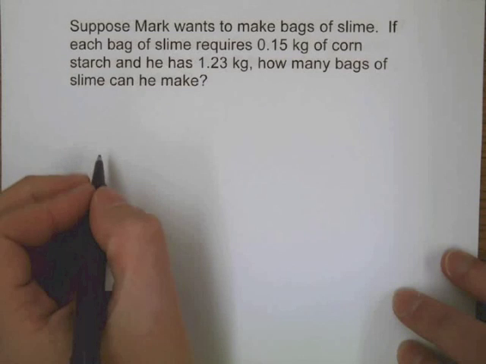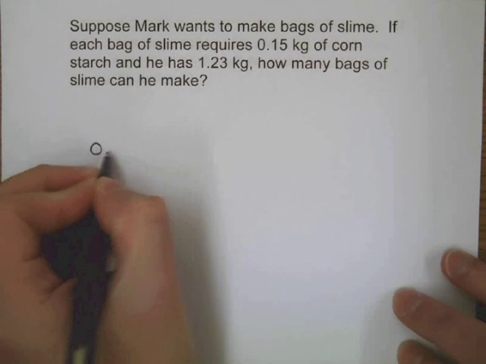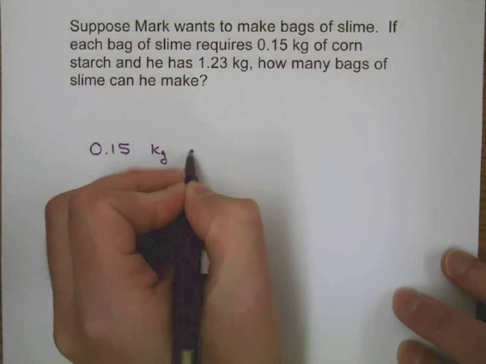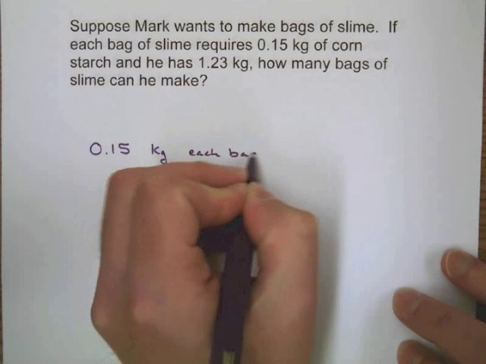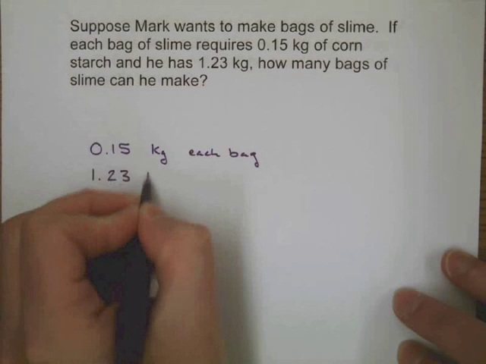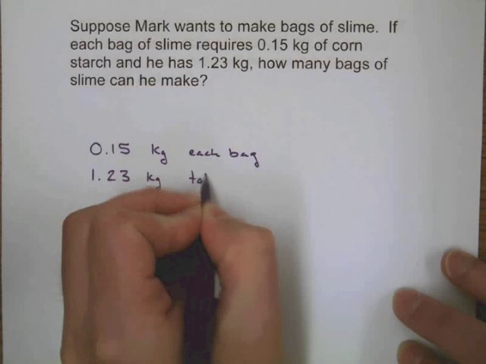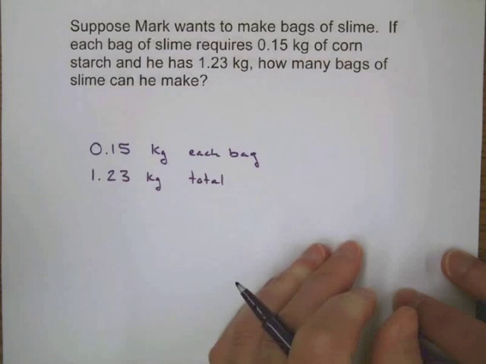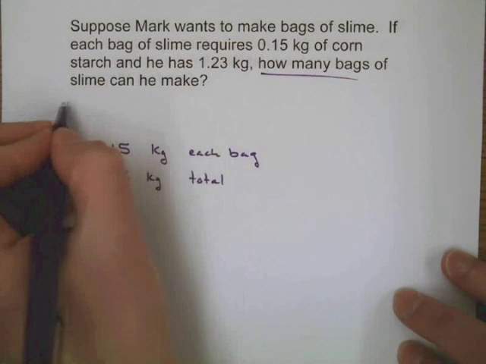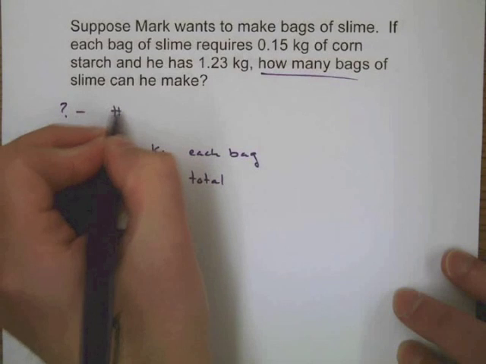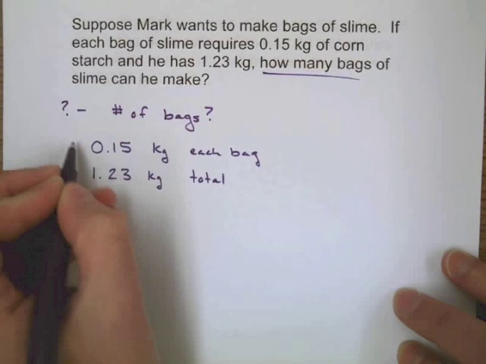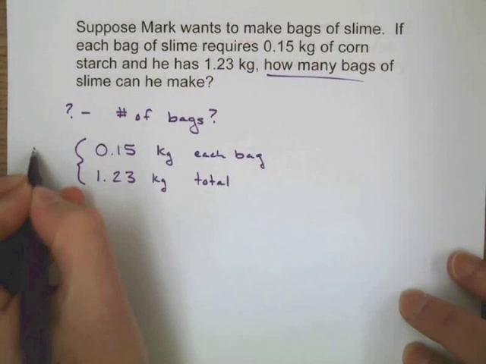So I have some important information here. I know that each bag has 1/1500 kilograms in each one. And he has a total of 1.2300 kilograms. And we want to know how many bags he can make. So the question is the number of bags. So here we have our important information.